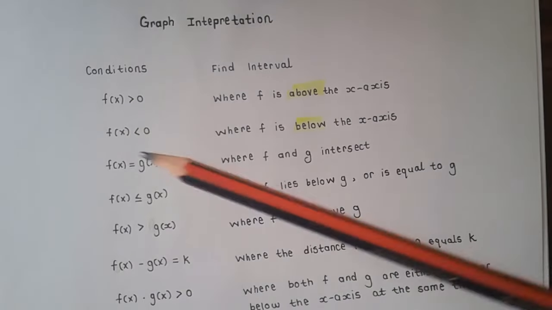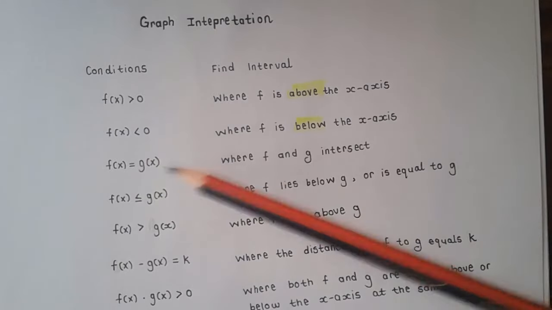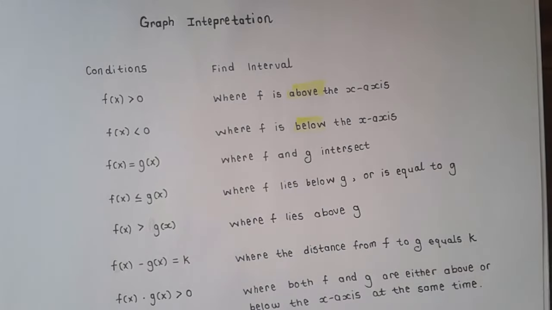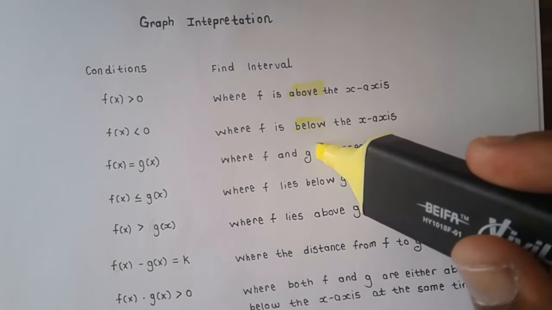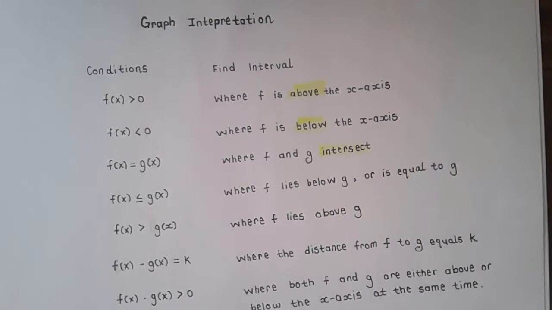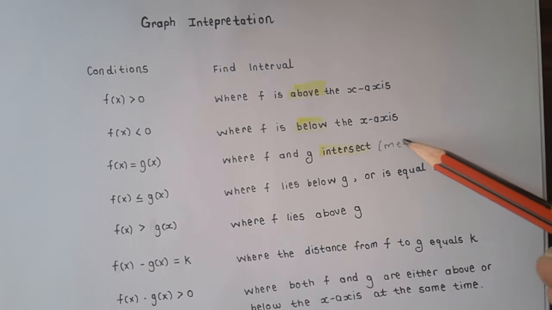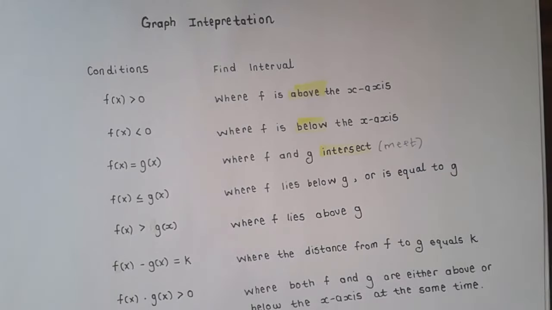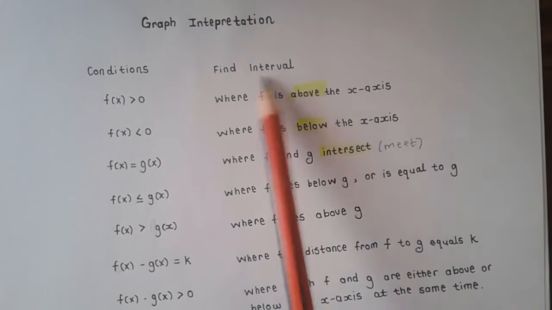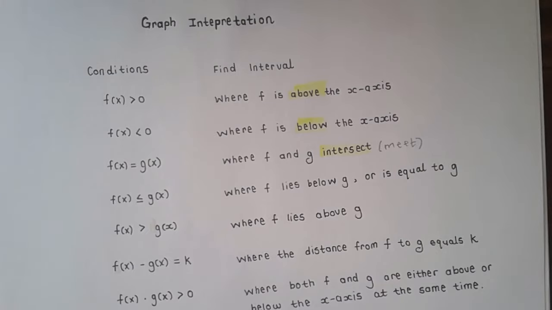If we are talking about f of x equal to g of x, then obviously you now have two functions on the same Cartesian plane, and you're basically looking for the x values where those two graphs meet, or we say where they intersect. The answer over here is always going to be x values. There's going to be either an interval of x values, or just a specific x value or a specific group of x values, where your two functions meet.